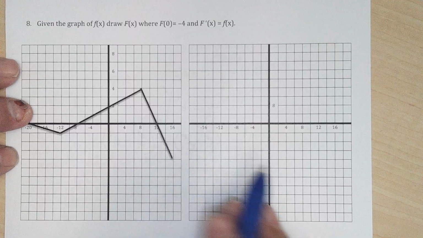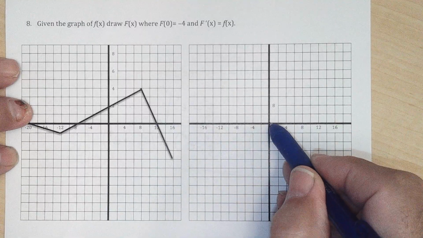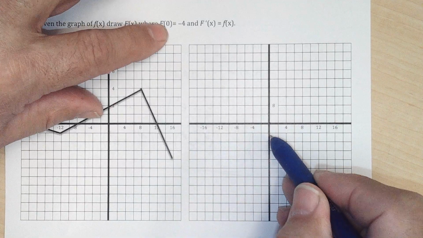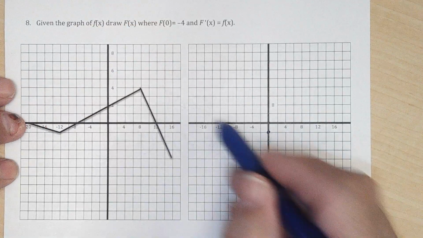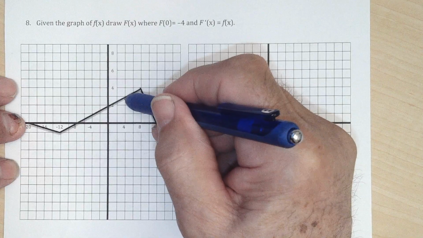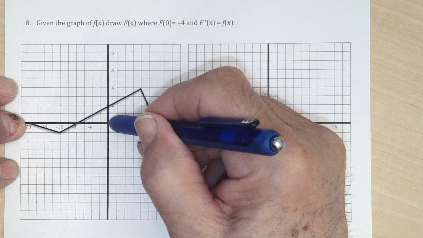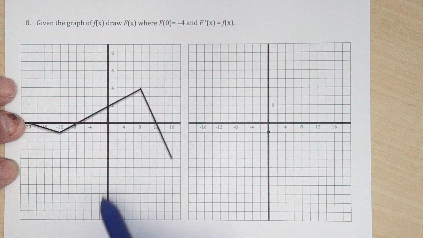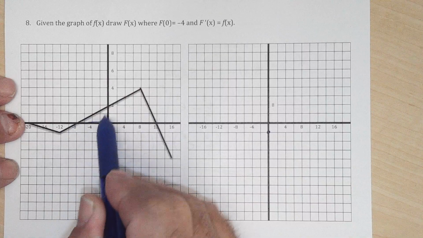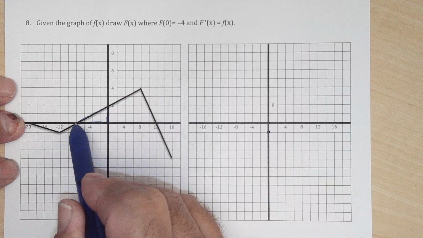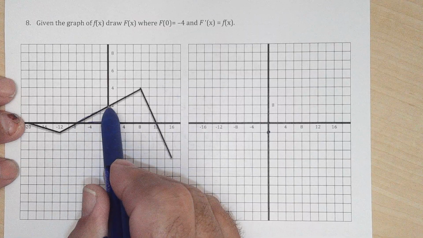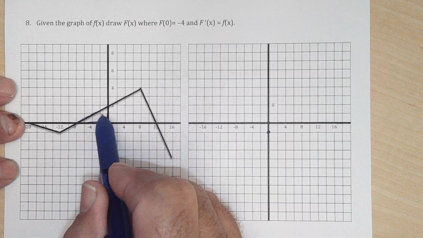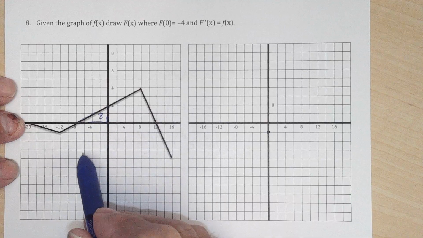And finally, f of 0 is negative 4. If I look at this area, that's 8 times 2 in half is 8. It's positive.